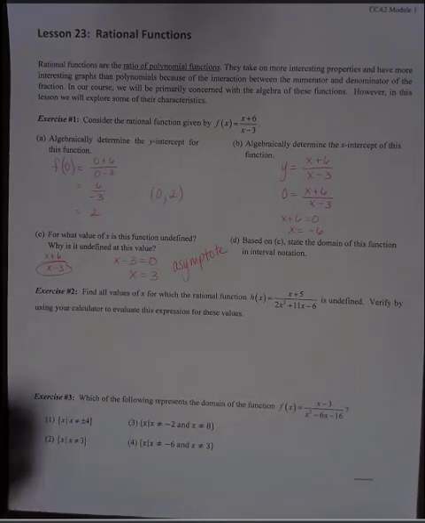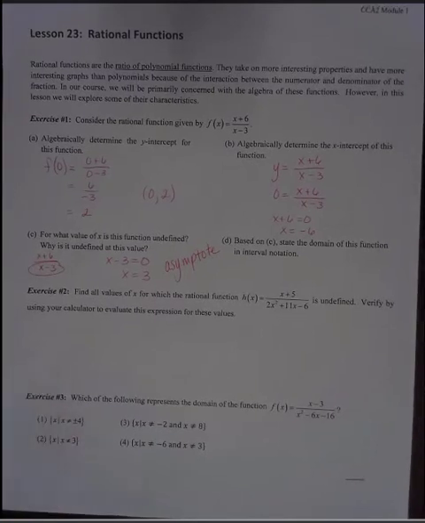Although once you get to pre-calc, we will talk about sometimes graphs do touch the asymptotes for low values of x, but we're usually concerned about what happens at the ends of the graph, talking about limits.